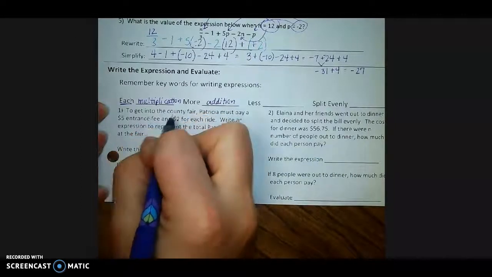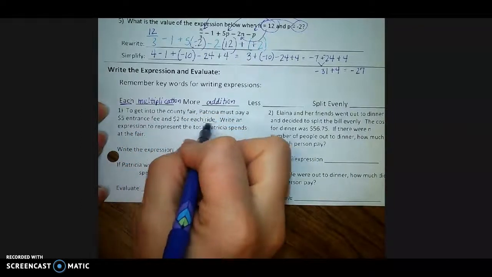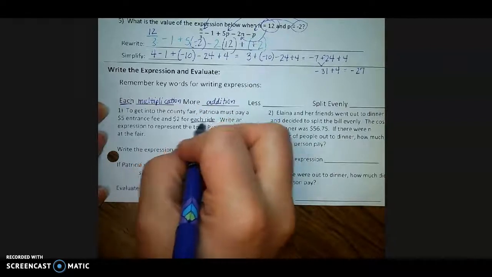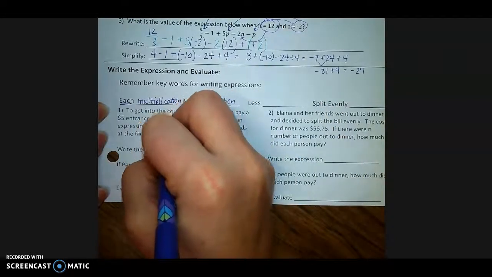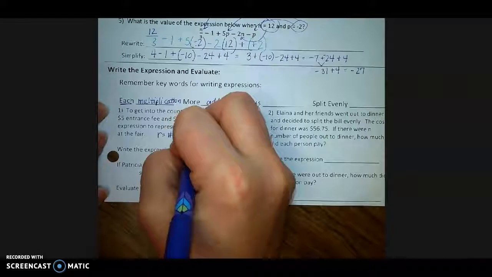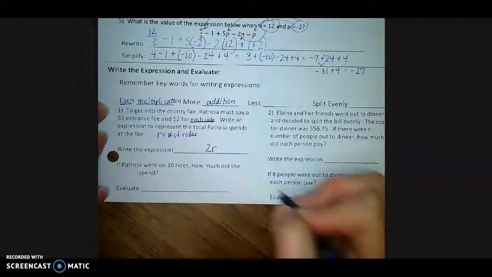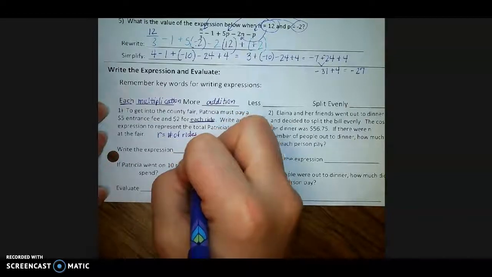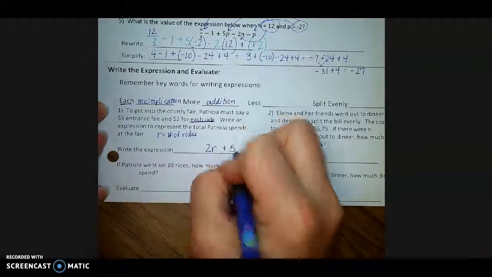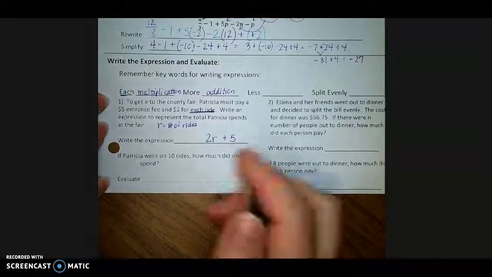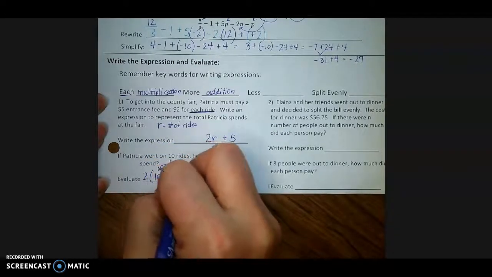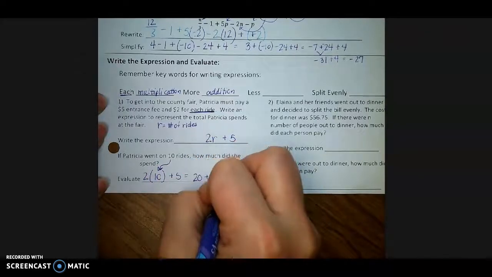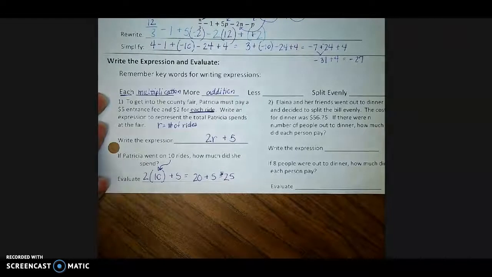So it says I'm going to pay a $5 entry fee and $2 for each ride. So each ride, that's going to be my variable. So I'm going to use R for the number of rides. And it's $2 per each ride. And I also have to pay a $5 entrance fee. So there's my expression. Now it says, what if Patricia rides 10 rides? So I'm going to do 2 times 10 for the 10 rides, plus 5, and find out that Patricia will spend $25.